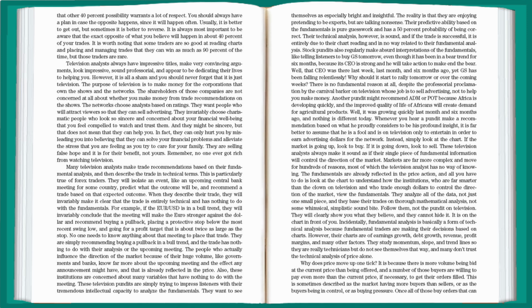Stock pundits also regularly make absurd interpretations of the fundamentals, like telling listeners to buy GS tomorrow, even though it has been in a bear trend for 6 months, because its CEO is strong and he will take action to end the bear. Well, that CEO was there last week, last month, and 6 months ago, yet GS has been falling relentlessly. Why should it start to rally tomorrow or over the coming weeks? There is no fundamental reason at all, despite the professorial proclamation by the carnival barker on television, whose job is to sell advertising, not to help you make money.